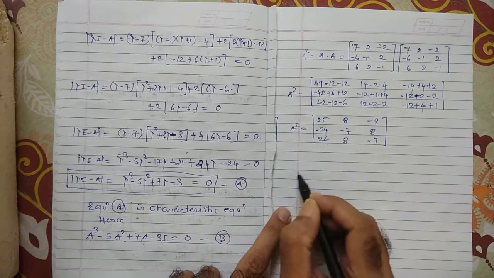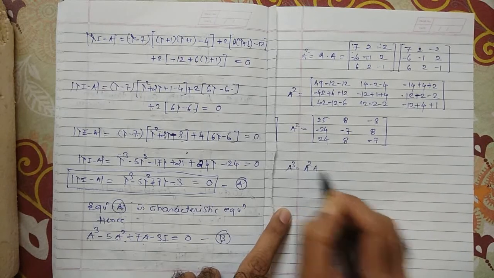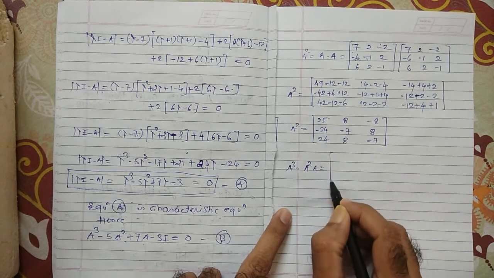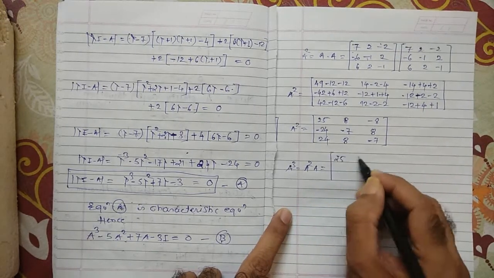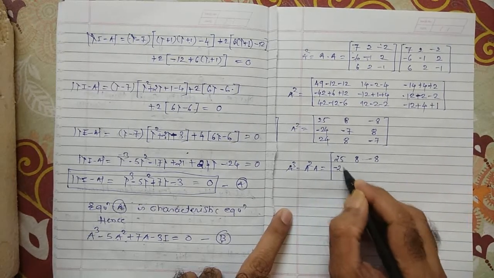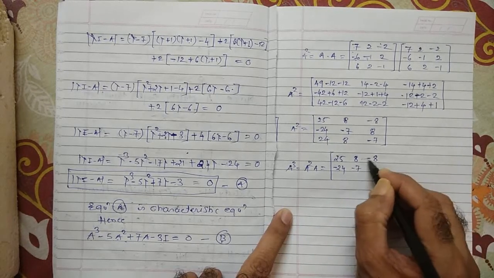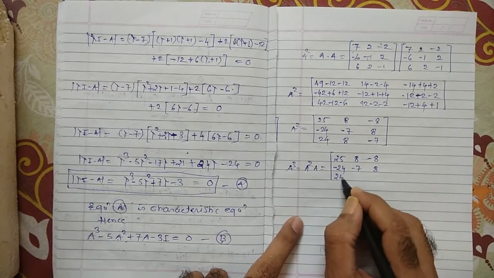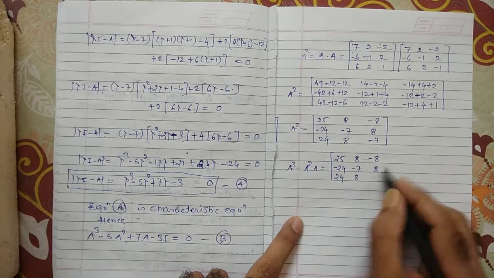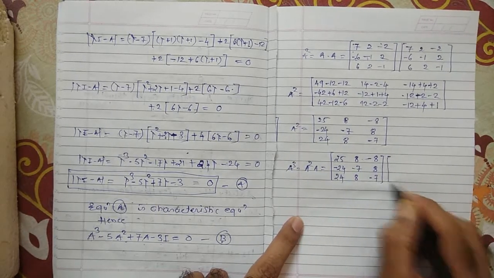We will find out A cube from this one. A cube is equal to A square into A. So it is equal to the matrix 25, 8, minus 8, minus 24, minus 7, 8 into A.